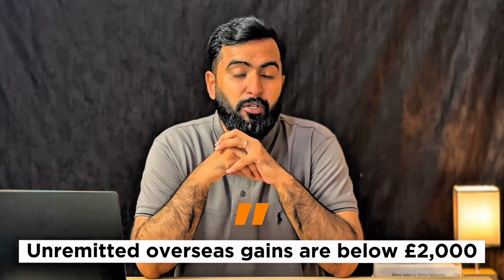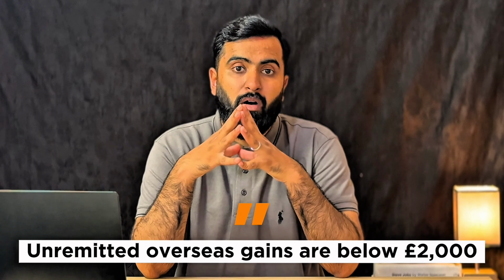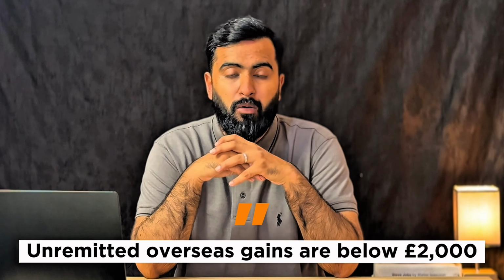That small but powerful exemption: if your unremitted overseas gains are below £2,000, you don't need to claim remittance basis. You don't even need to report that in your UK tax return. But once you cross that threshold of £2,000, things get interesting and more complex.